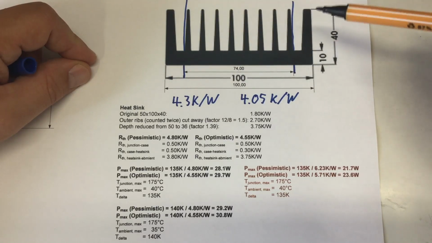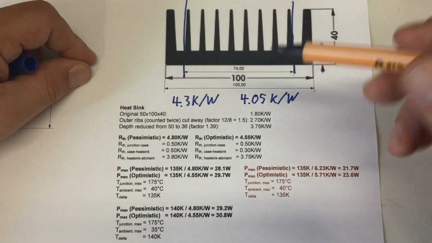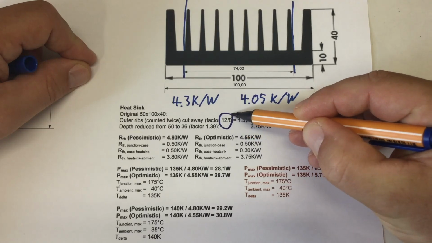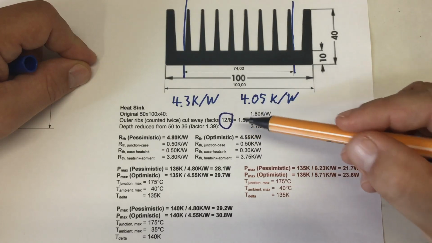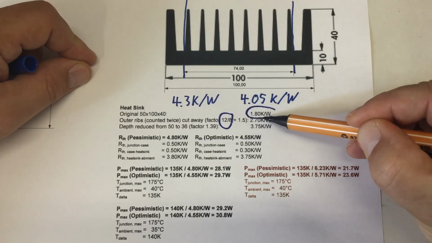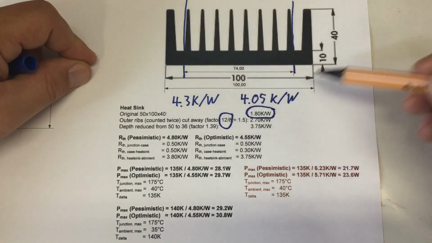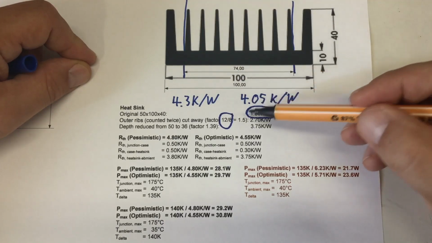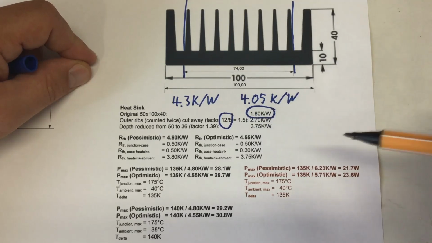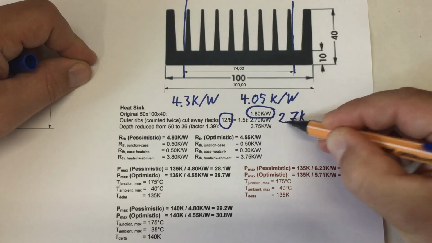So I said, the performance of the heatsink will degrade by a factor of 12/8, or I have to multiply the 1.8 Kelvin per watt given for that thing by the manufacturer by 1.5, coming to 2.7 Kelvin per watt.